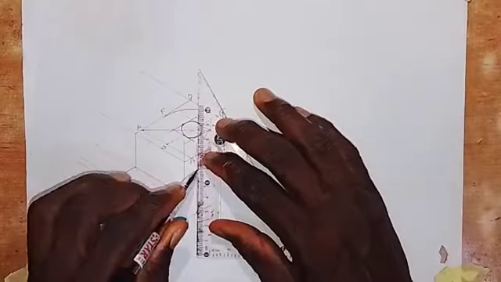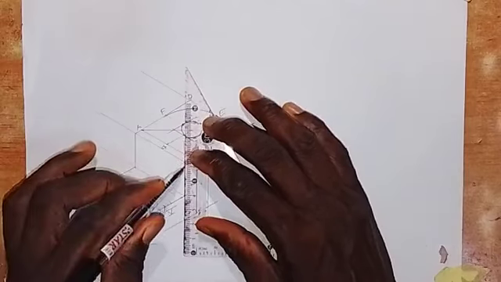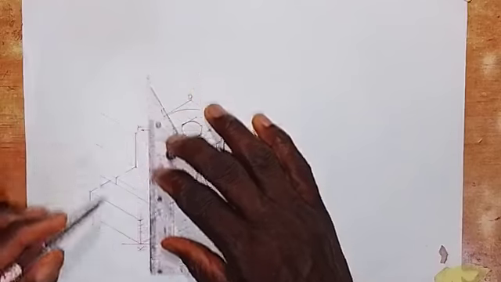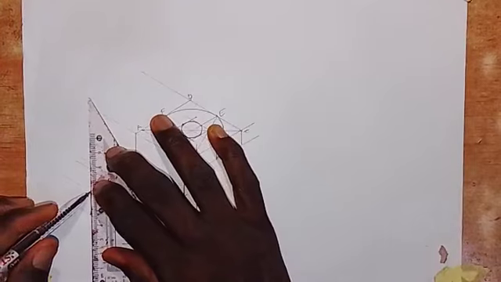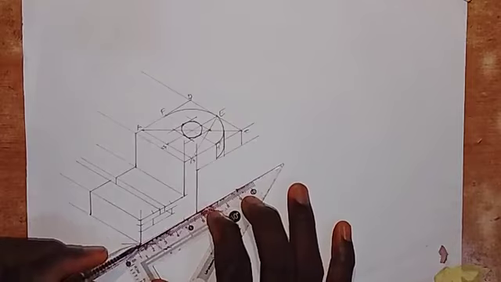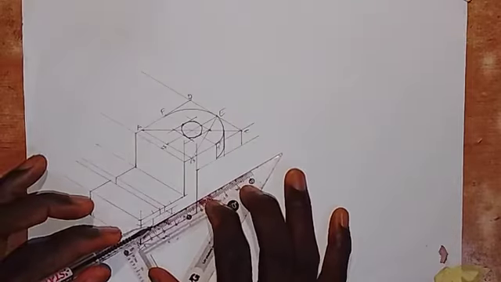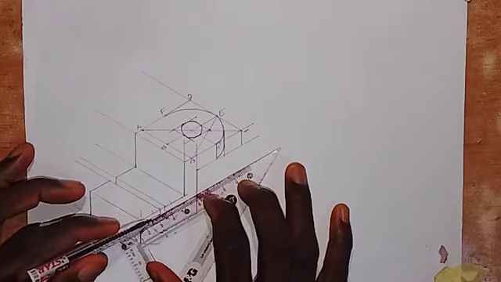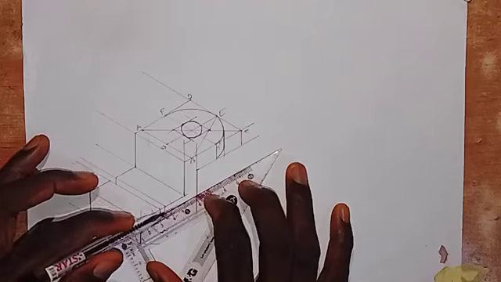Then what we have to do is make this line a thick line. We have completed the object already. So we make this line a thick line from here to here. Make this line a thick line from here to here. Make this line a thick line from here to here. And then make this line a thick line from here to here. So this line from this point to this end, make it a thick line like this. And then this line, make it a thick line from here to here. And this one, make it a thick line from here to here. Here to here, and from here to here, make it a thick line.